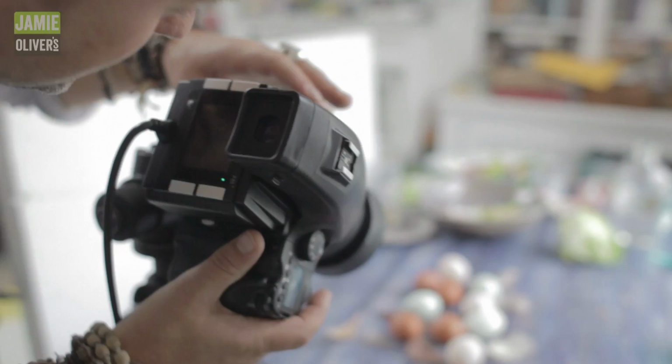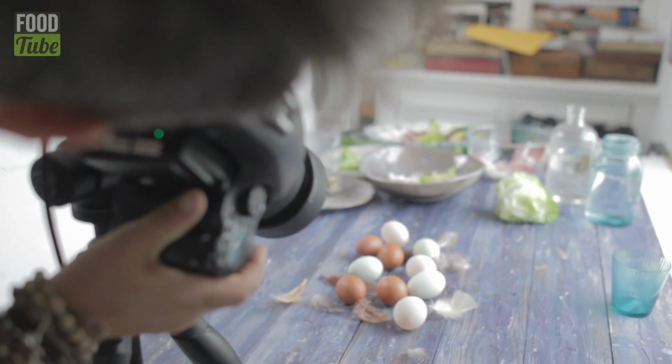It's good to know your widest aperture. Your widest aperture is normally around f2.8, f3.4, something like that. That'll be your widest aperture. Now that's when you get your softest focus on your food. As you close down that aperture, that's when you're going to get the most in focus.